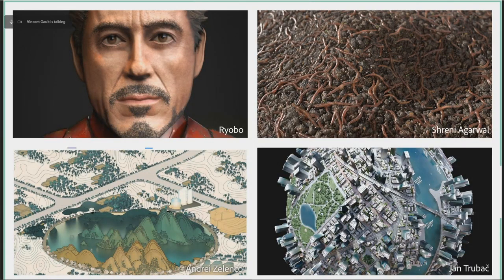It's super nice. And on the right, Jen Trubak said, "Why not make a full city?" Last year, the winner made a landscape in the countryside, but this time Jen said, "Okay, let's make it into a city." As you see, it's crazy detailed, and once again, everything is in Substance Designer. So yeah, people are crazy and crazy good. And I think we have a last one.